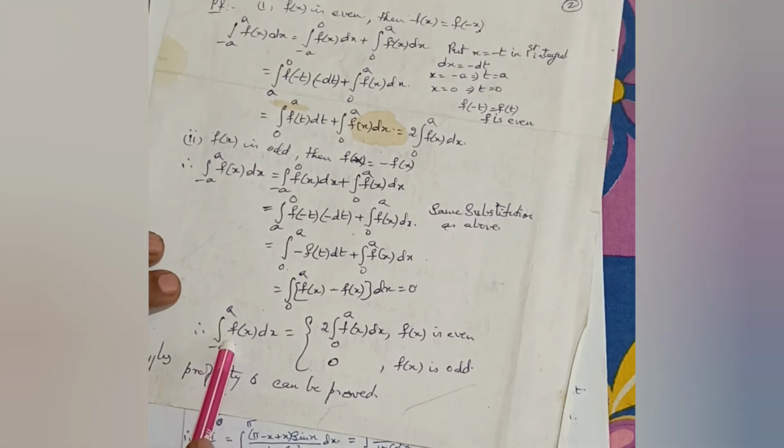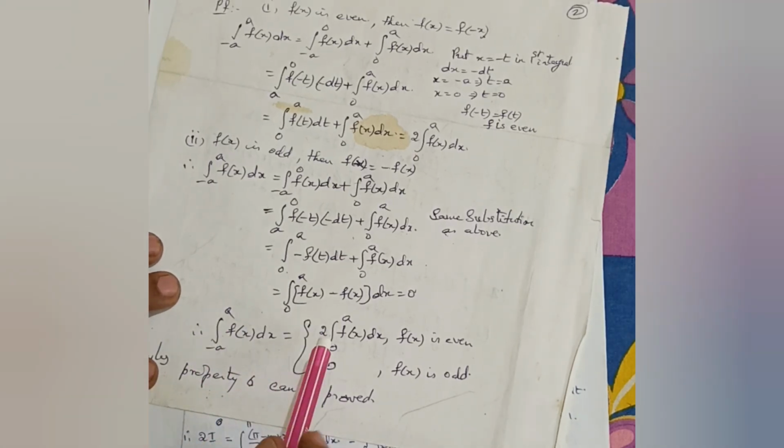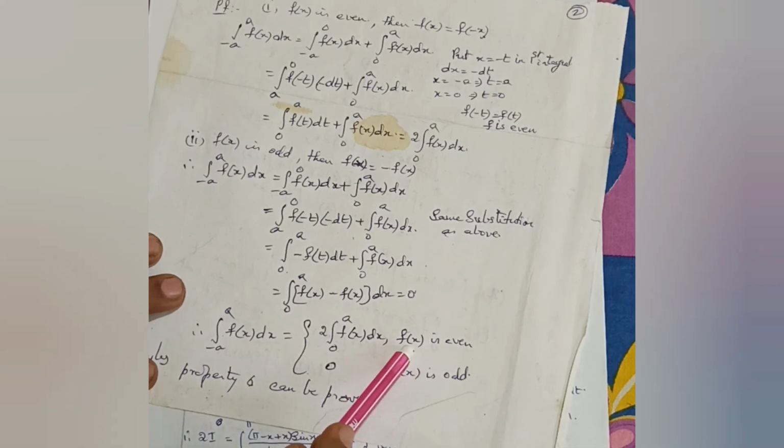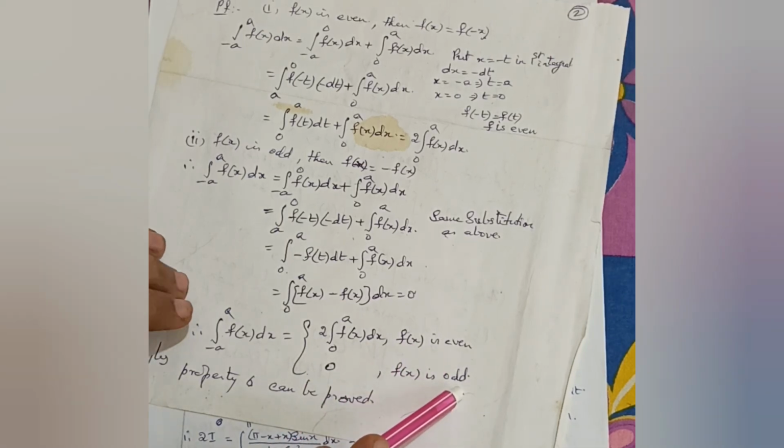And therefore you get your property as integral minus a to a f of x dx is equal to 2 times integral 0 to a f of x dx for f of x even, and 0 if f of x is an odd function.